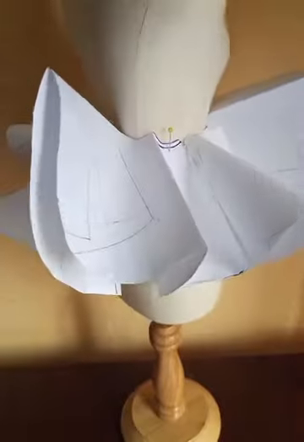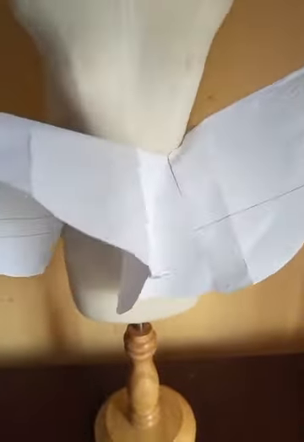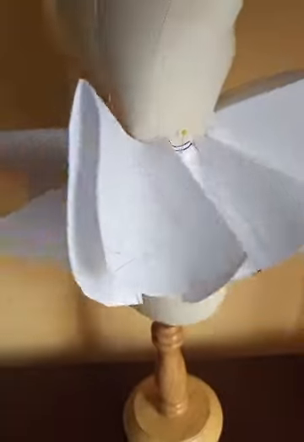That is 1080-degree flare. Now imagine what 1440 is going to look like. This is so fantastic. I just love it. Wow.